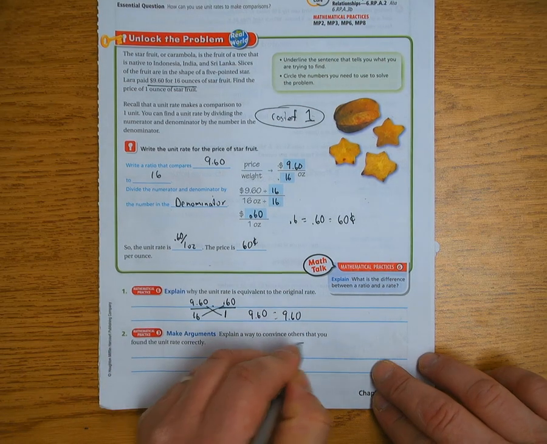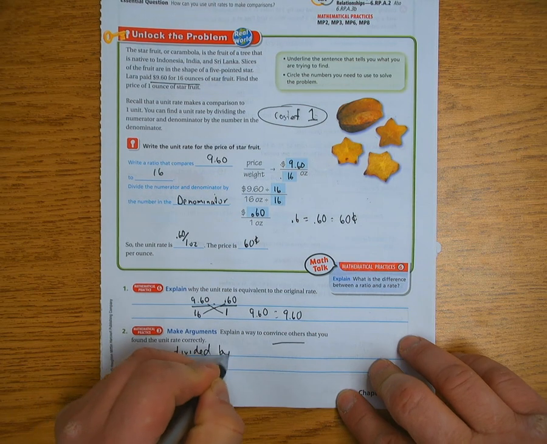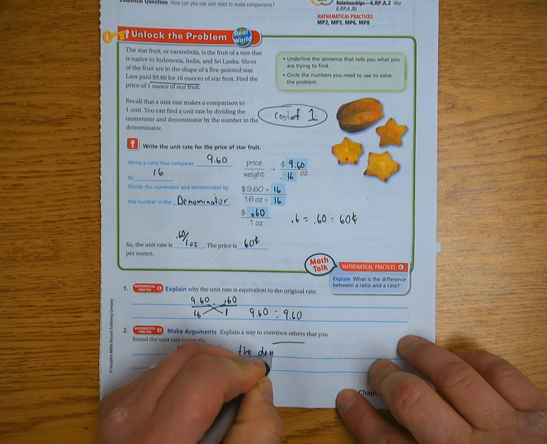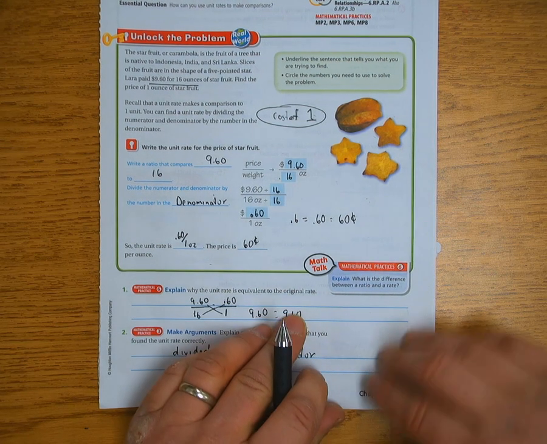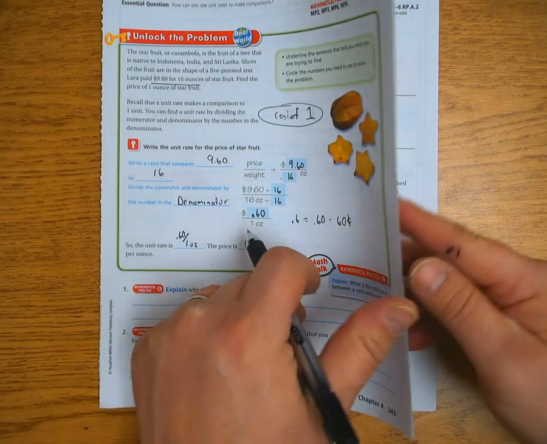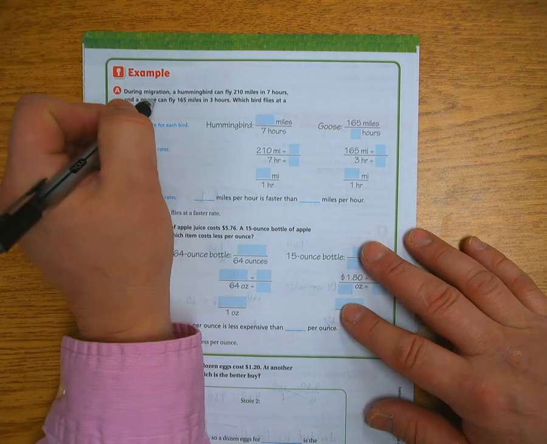Okay, so how do you convince others? Well, you divided by the denominator. Okay, when you divide by the denominator, you find the unit rate. You turn it over.